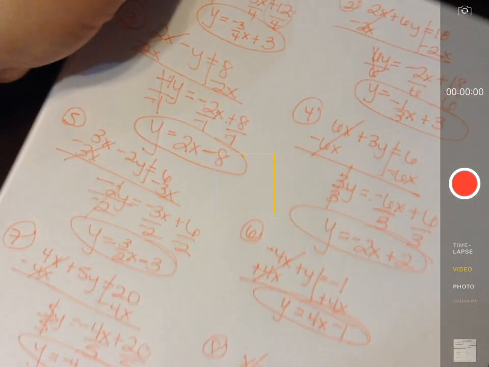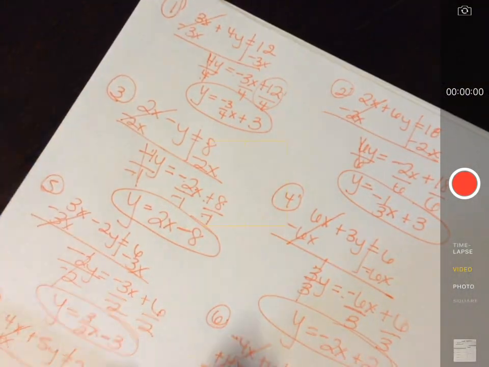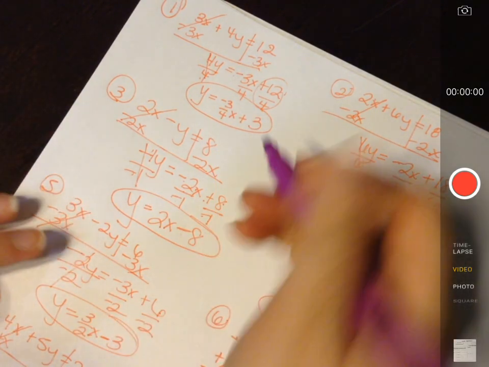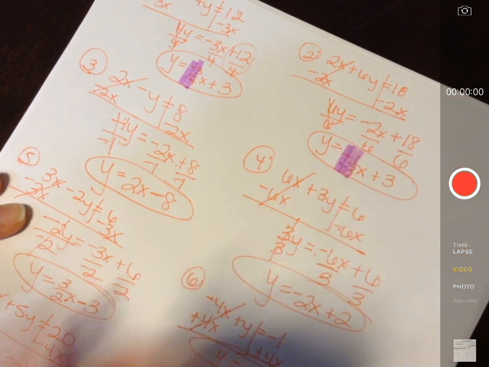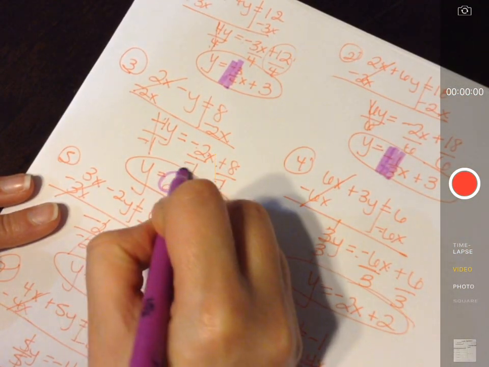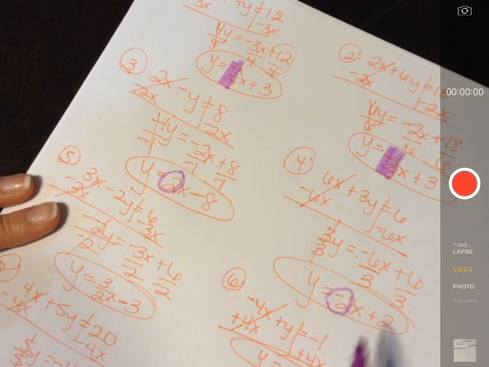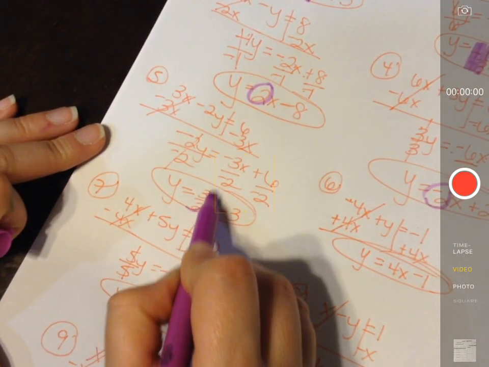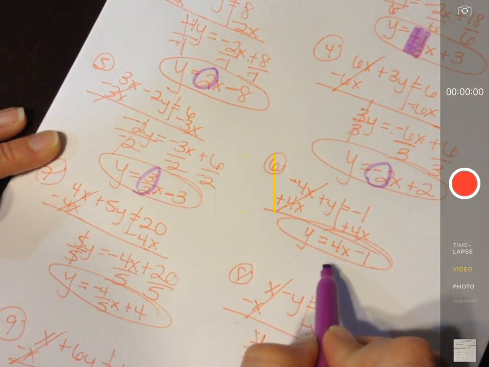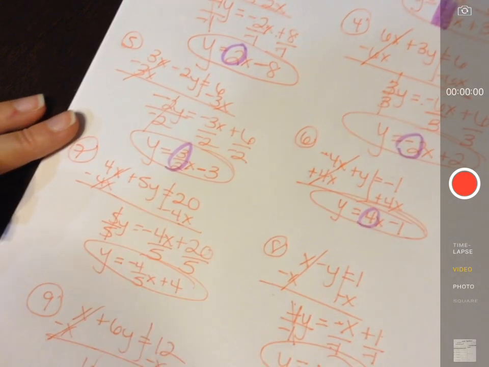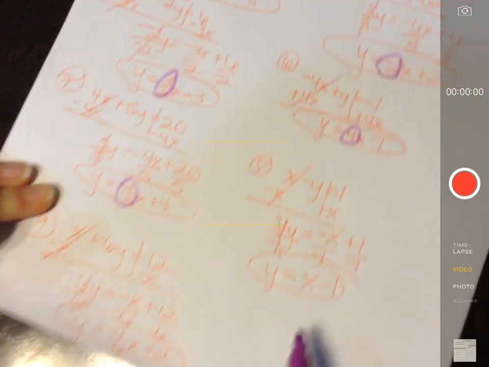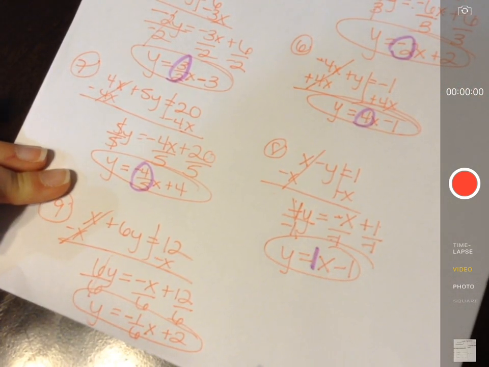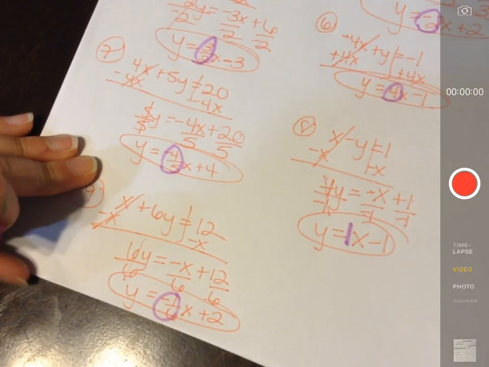Number 10. Oh, which, by the way, you should now have been identifying slope for all these. Sorry. So in number 1, your slope should have been negative 3/4. Number 2 would have been negative 1/3. 3 would have been 2. 4 would have been negative 2. 5 was 3/2. 6 is 4. 7 is negative 4/5. 8 would have been 1. And 9 would have been negative 1/6.